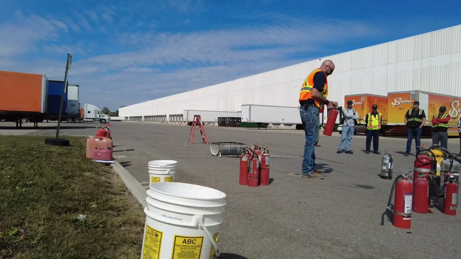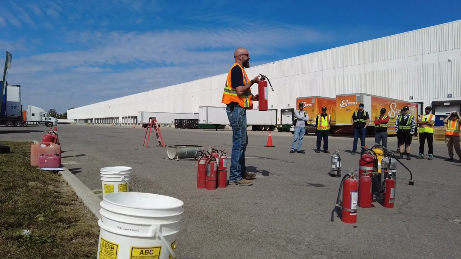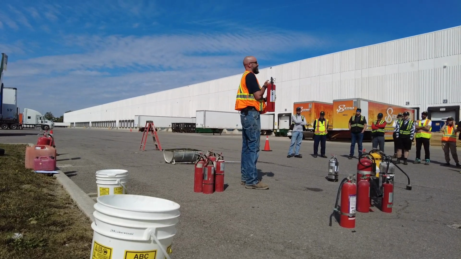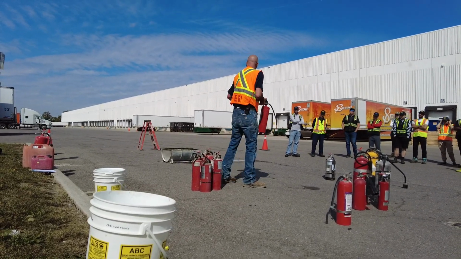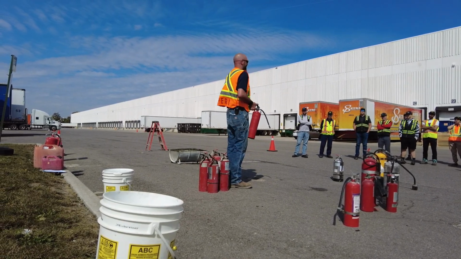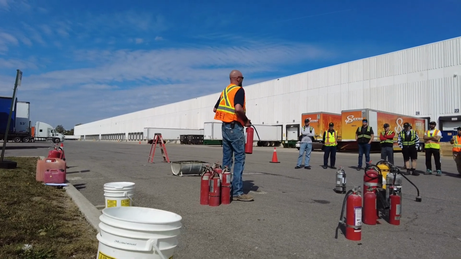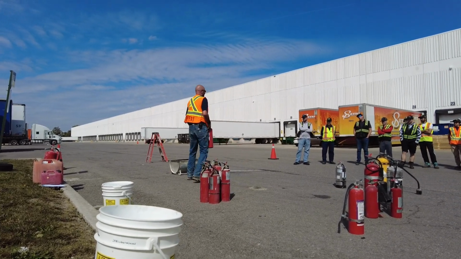Step two, we're going to aim. Now, this extinguisher has almost 200 psi in it. Shooting a distance of 10 feet is no problem. That also gives me a safety zone in case the wind changes and I'm not trapped right on top of the fire.